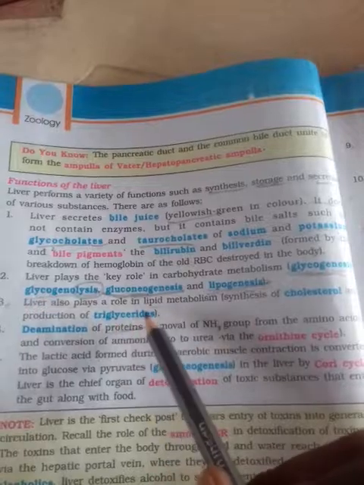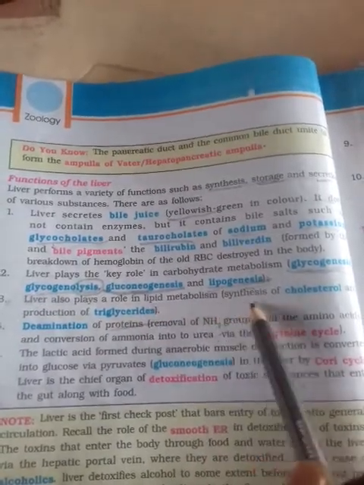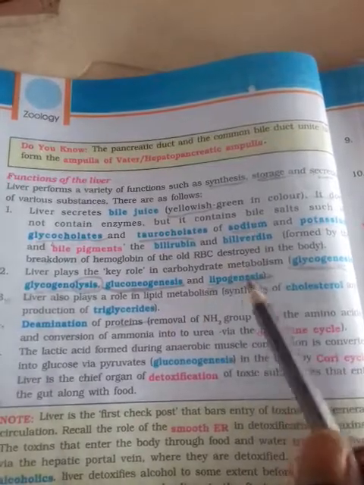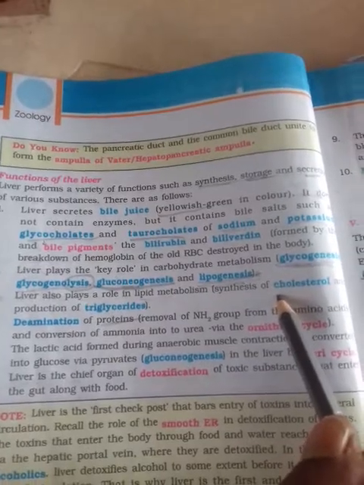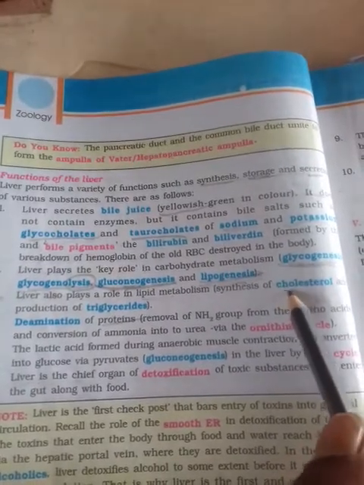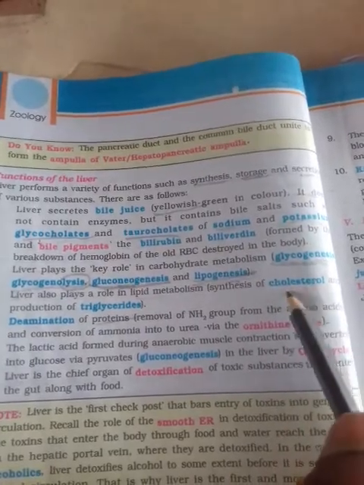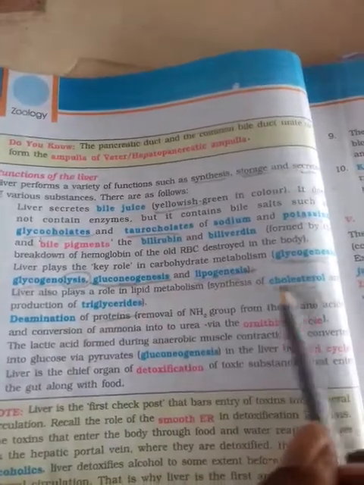And coming to lipid metabolism, the liver also plays an important role. Lipid metabolism means how the lipids are synthesized in our body, by the synthesis of cholesterol and production of triglycerides.